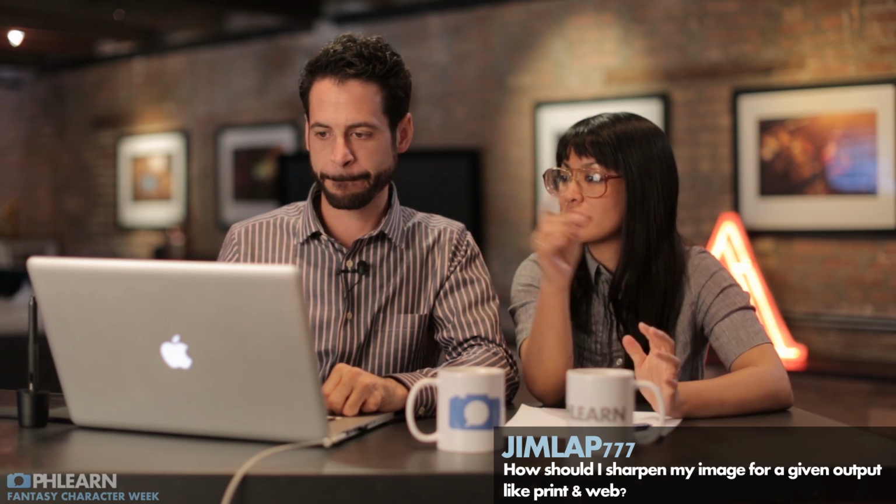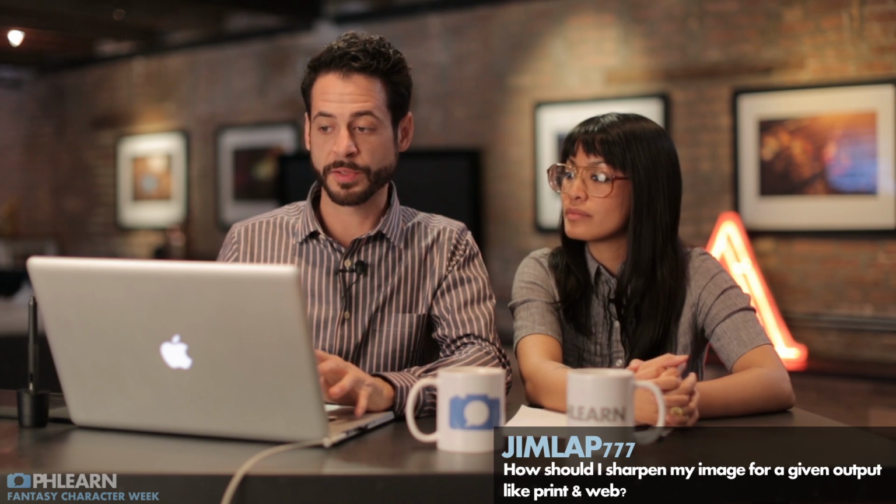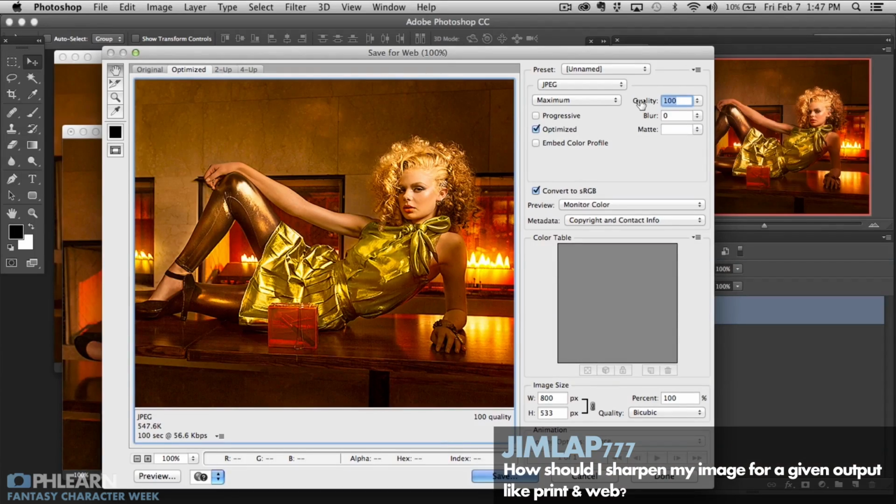Is there any reason why the quality has to be a little lower? Why can't it be 100? Good question. The higher the quality, the more actual space the file takes up. At a quality of 100, we're taking up 547 kilobytes, which is going to make load time longer, and we don't have a lot of reason for putting that large of a file on the internet.